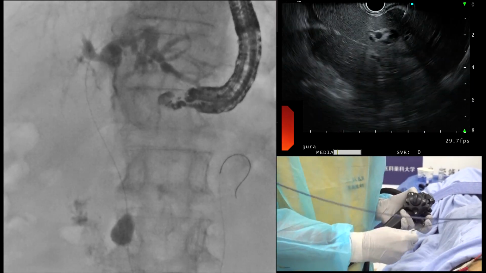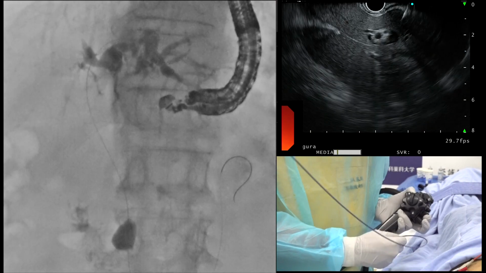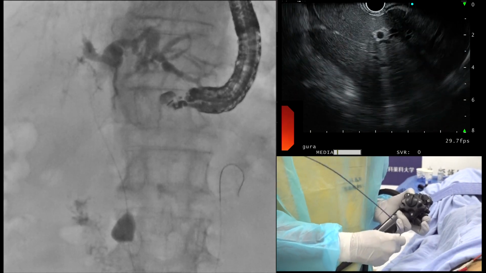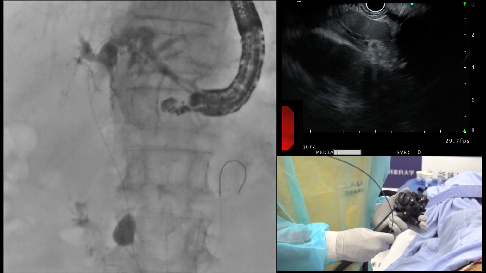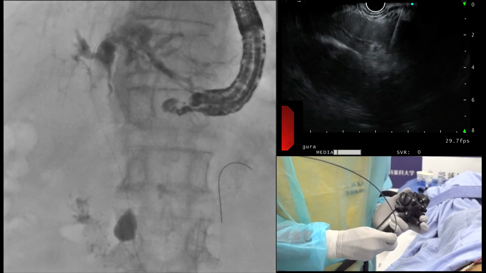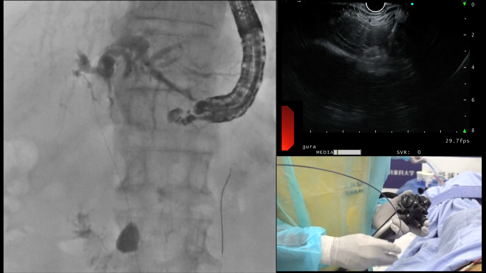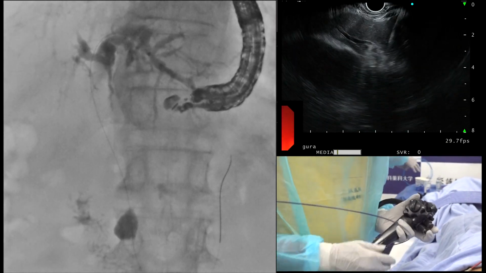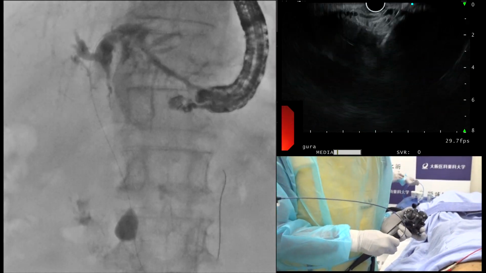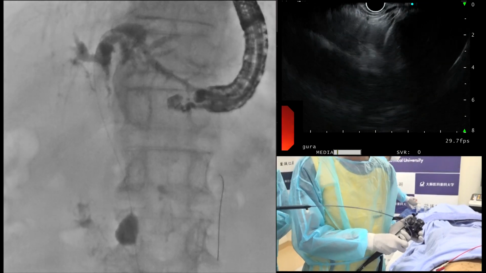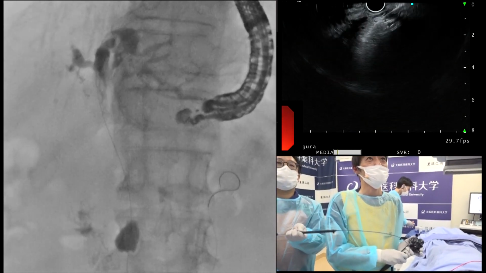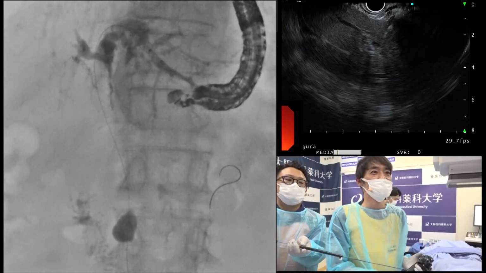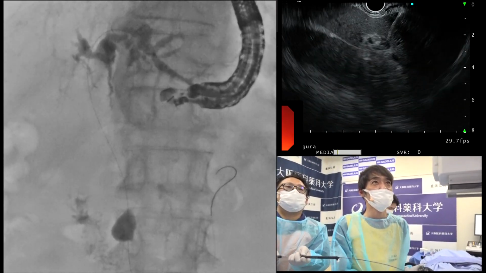But according to our previous analysis, compared with duodenal obstruction, compared with EUS-CDS, stent patency may be longer in hepaticogastrostomy. But this bile duct wall is very hard.